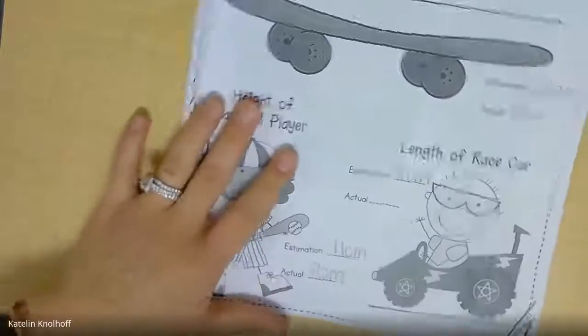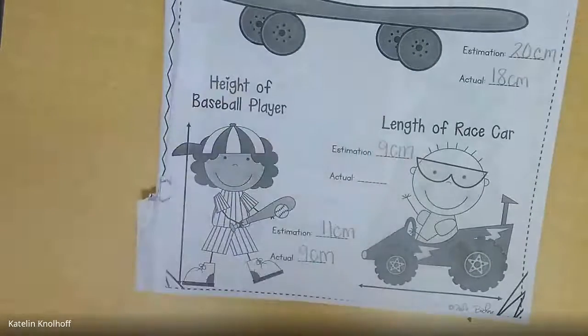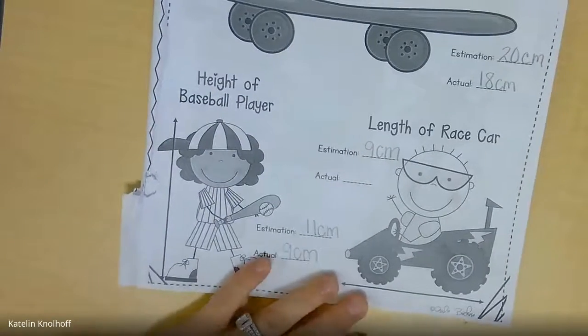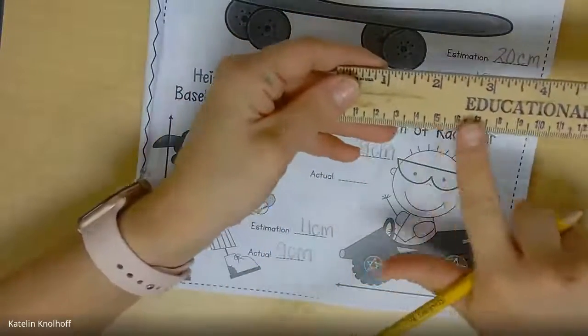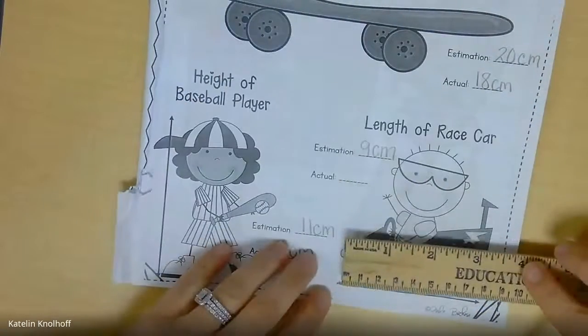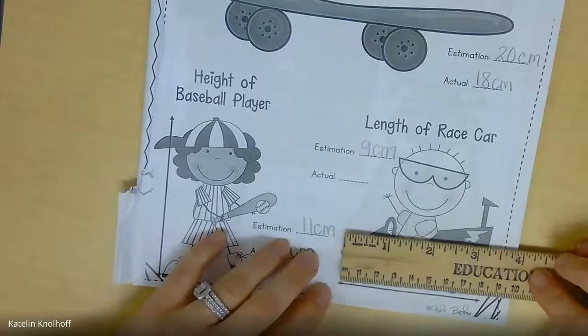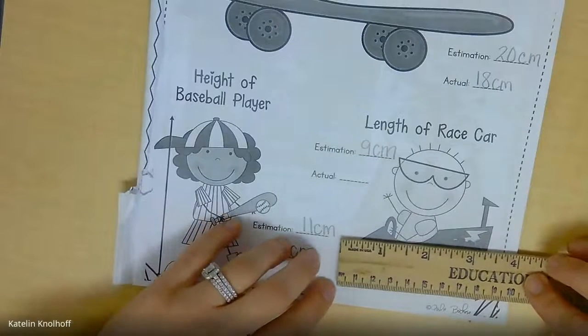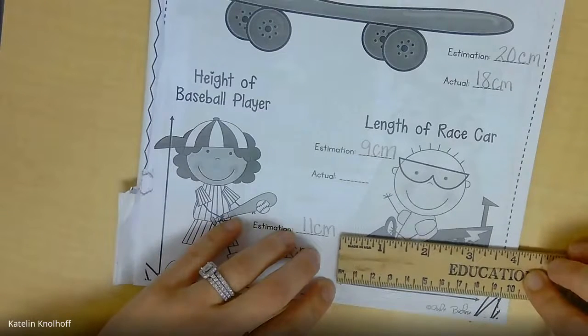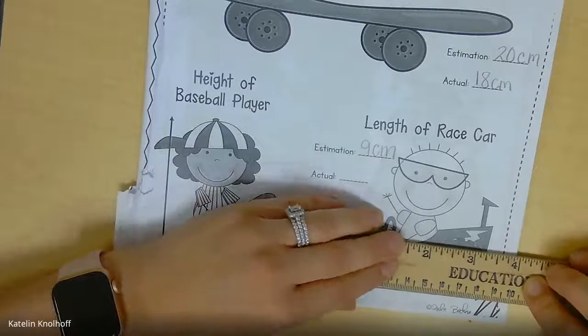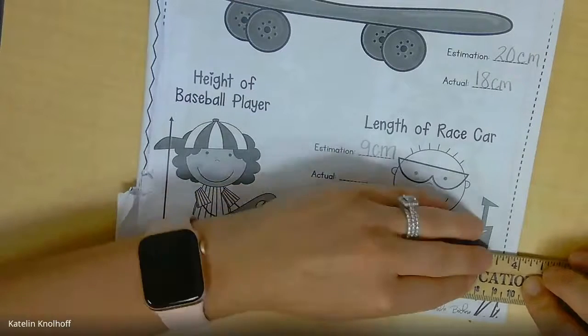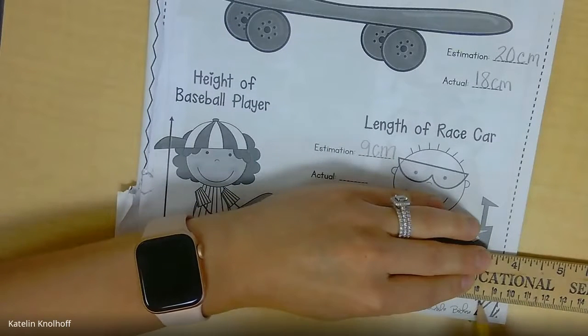And last but not least, we're going to measure the length of this race car. Okay, so I have to use my smaller numbers, my centimeter numbers. I'm going to put it on top of my line. I'm going to put my 0 on the end of my line. And then I'm going to go all the way across to where the end of the line is to see where it's at.